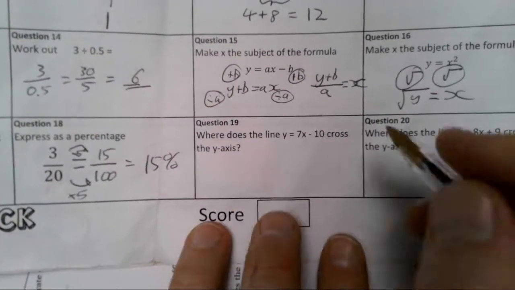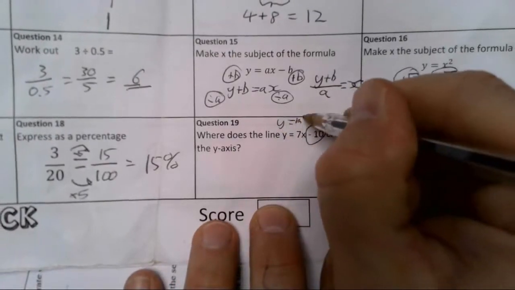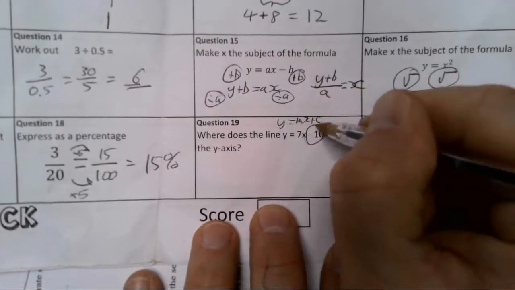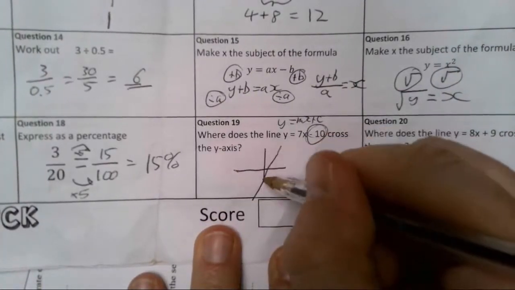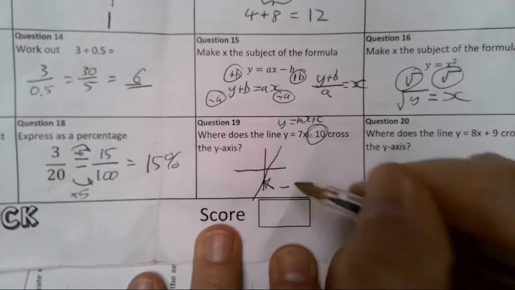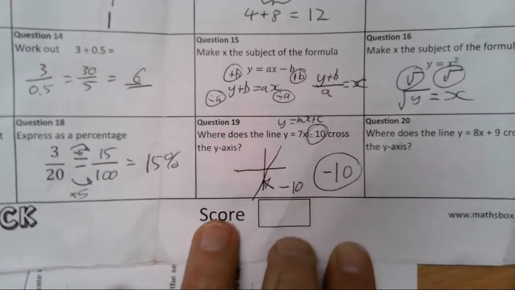Where does that cross the y-axis? This part tells you, right? If we have y equals mx plus c, this bit here tells you where it crosses the y-axis. This would actually look a bit like this. That's my point there, where it crosses the y-axis, minus 10. Minus 10 is my answer.